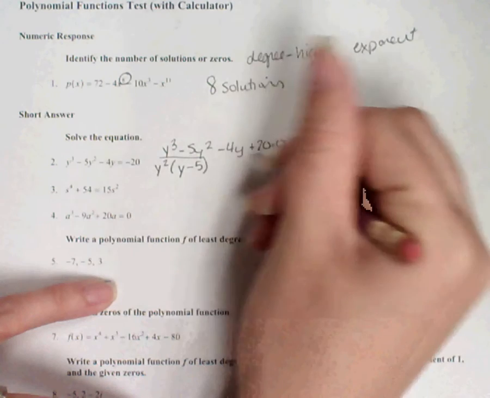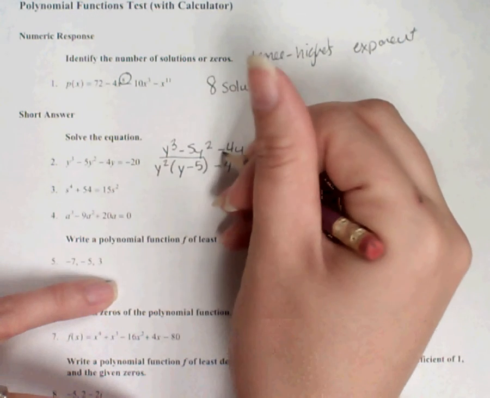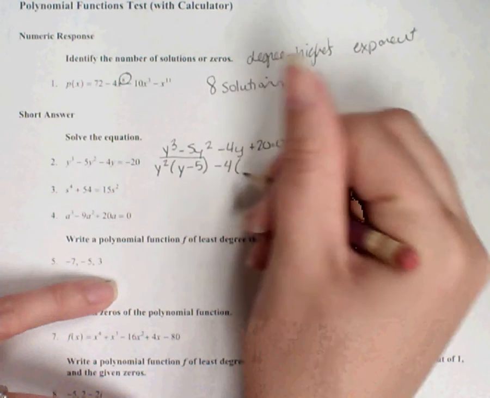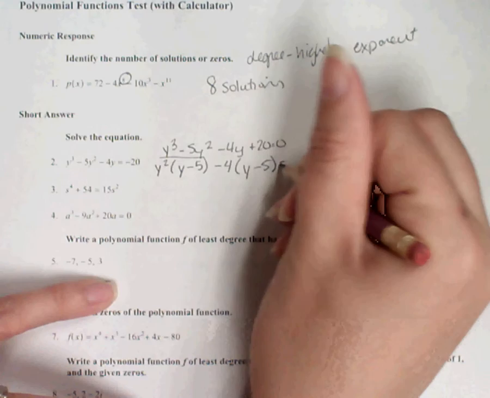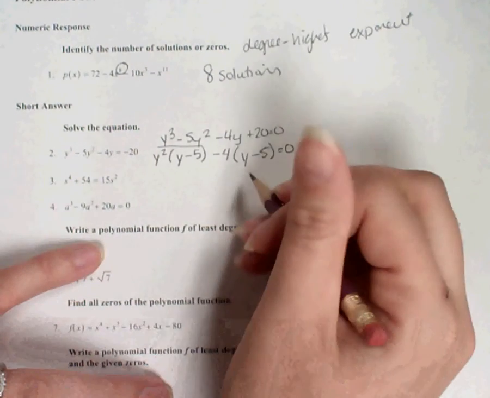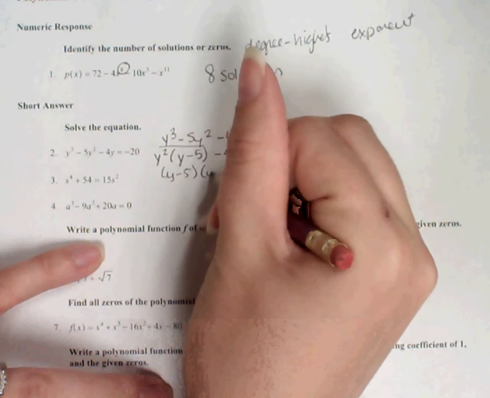And then negative 4 and 20, so I can take out a negative 4. And I'm choosing a negative 4 because I have a negative right here. And when I take that negative 4 out, I'll have y minus 5. So then both of these have a y minus 5. And the other factor is y squared minus 4.